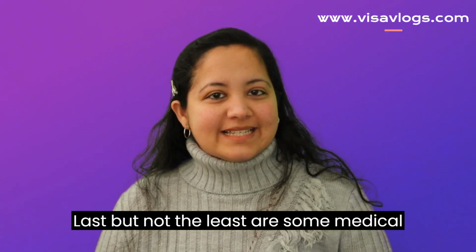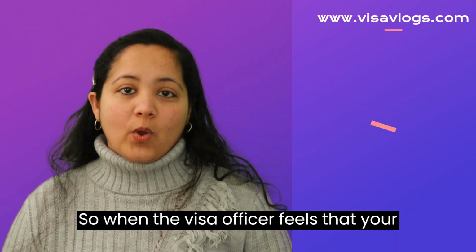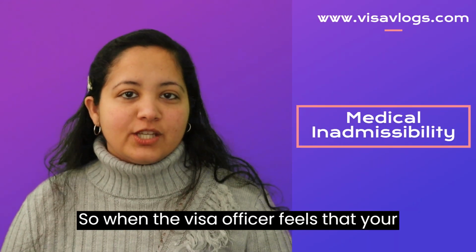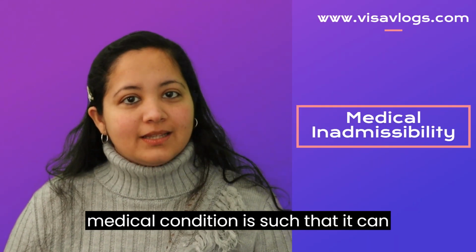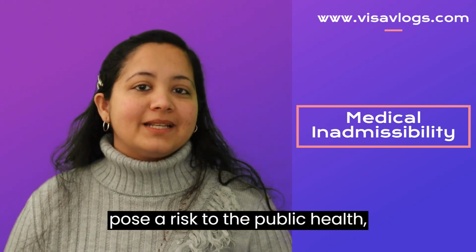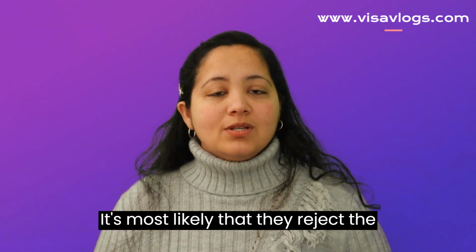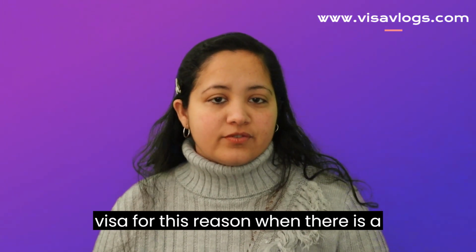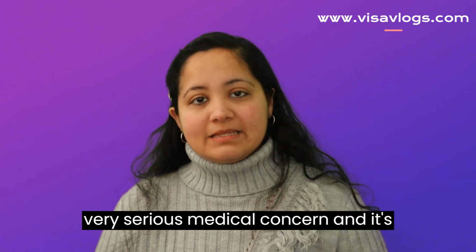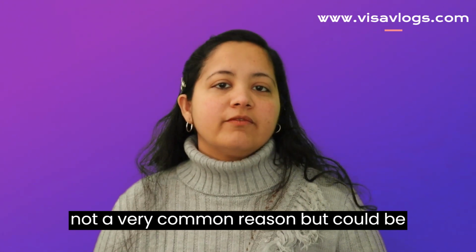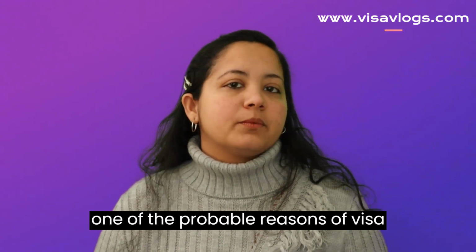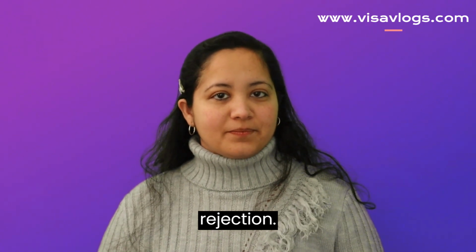Last but not the least are some medical issues. When the visa officer feels that your medical condition is such that it can pose a risk to public health, then they might think of rejecting your visa. It's most likely that they reject the visa for this reason when there is a very serious medical concern. It's not a very common reason, but could be one of the probable reasons for visa rejection.